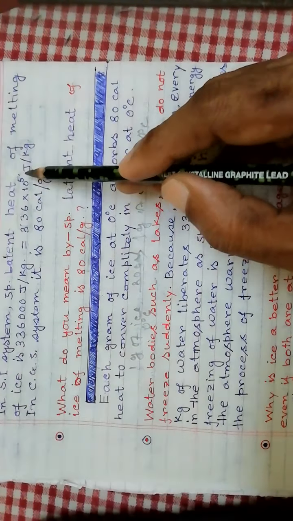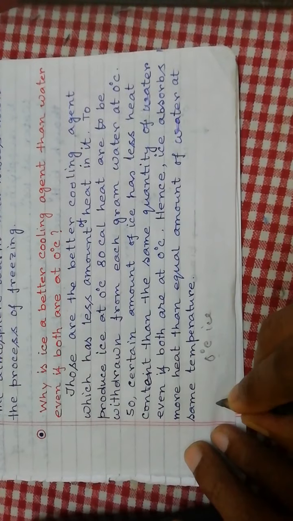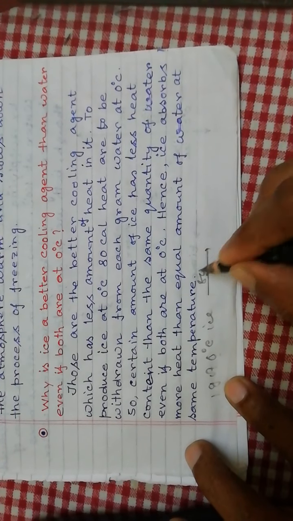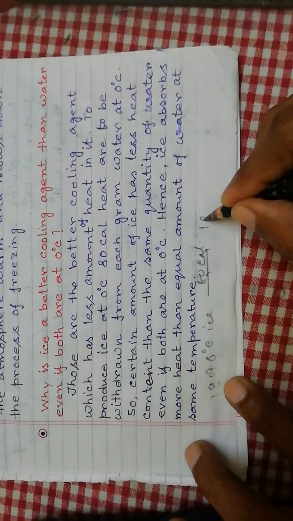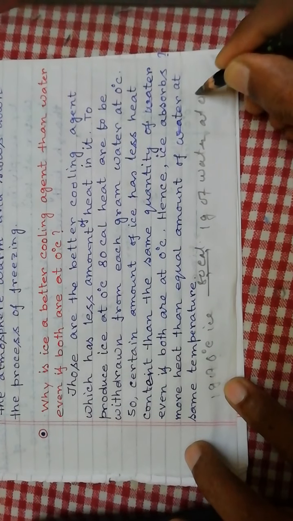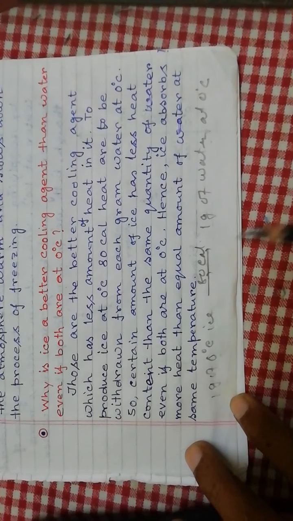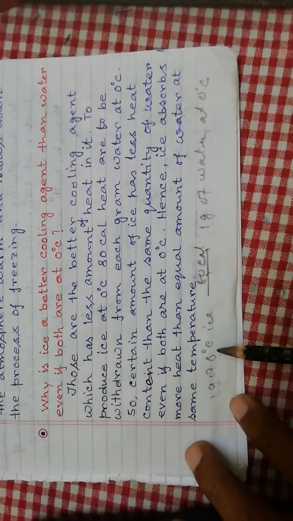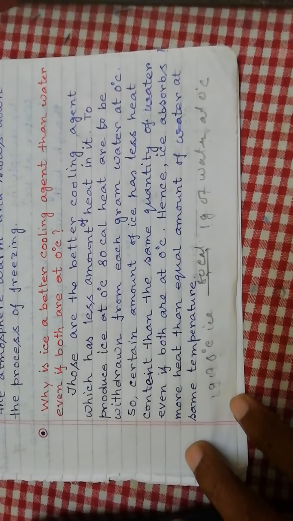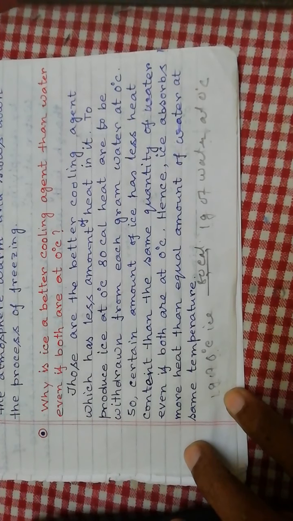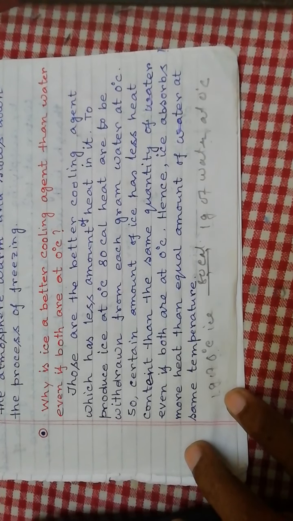Before that, you have to know that 1 gram of ice at 0 degree centigrade absorbs 80 calorie heat to convert into 1 gram of water at 0 degree centigrade. So 1 gram of water has 80 calorie more heat than 1 gram of ice. On the other hand, we can say 1 gram of ice at 0 degree centigrade has 80 calorie less heat than 1 gram of water at 0 degree centigrade.